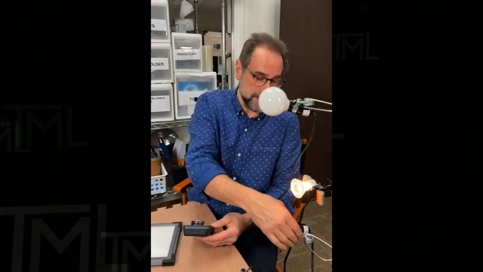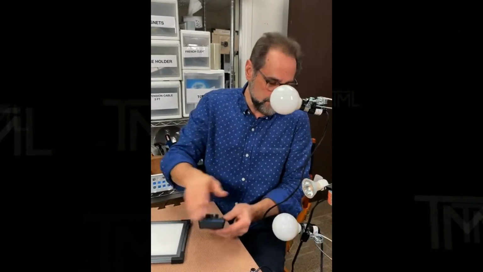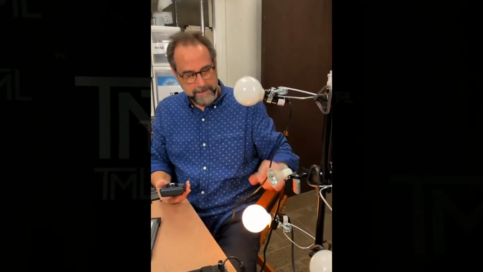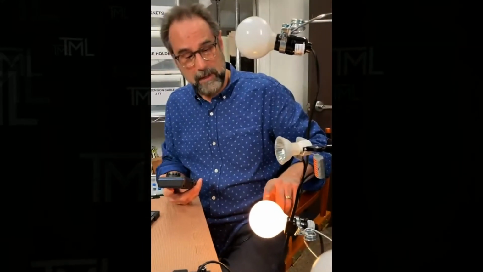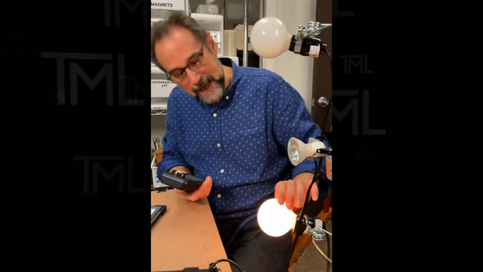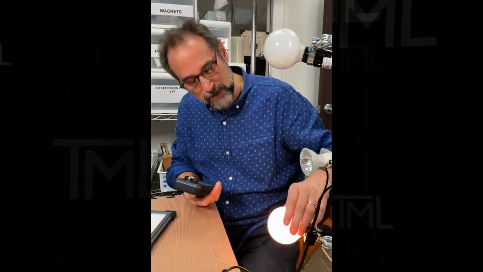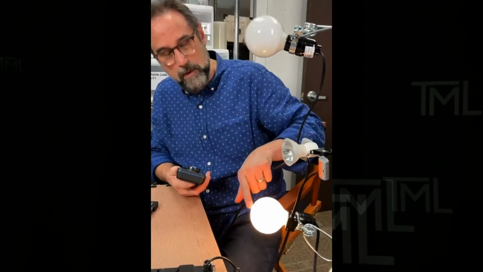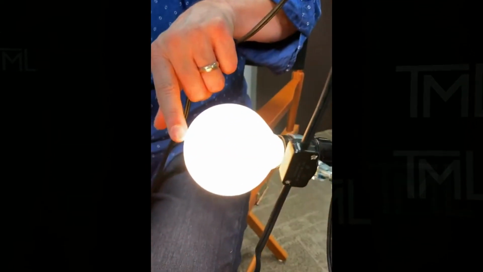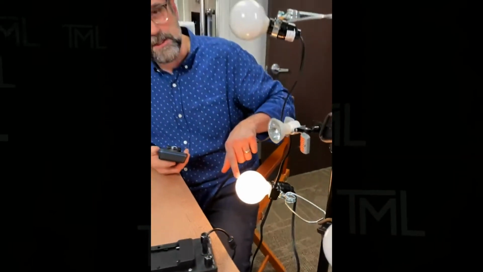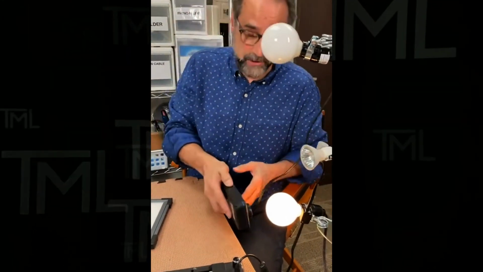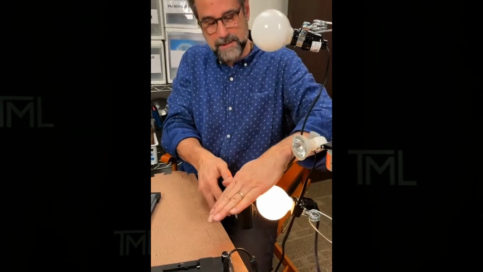So that was a halogen. That's this little guy here. Now we're going to do this guy. This is one of the old school globe lights right here. And I don't know if you can see it really well from in there. I'll turn the bulb. See that little orange filament in there? I don't know if you can pick that up or not, but there's a little orange filament in there. And that way you can tell it's not an LED. This is actually a true tungsten light.